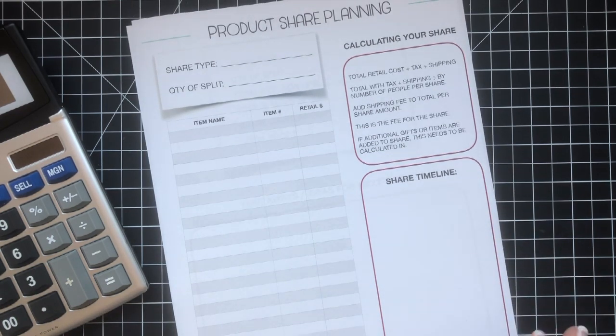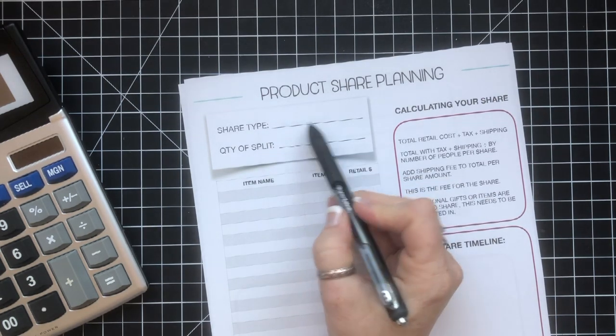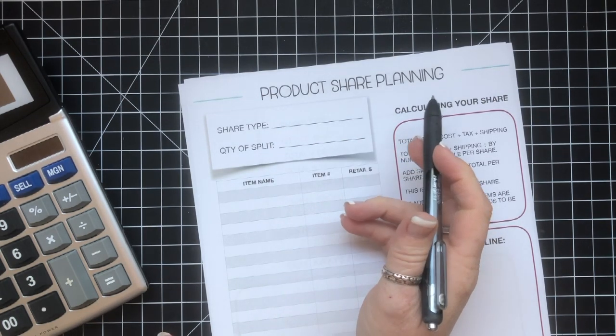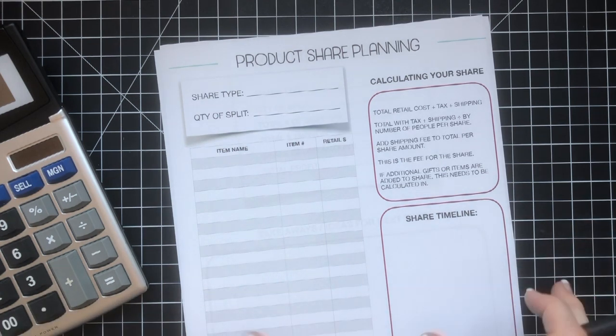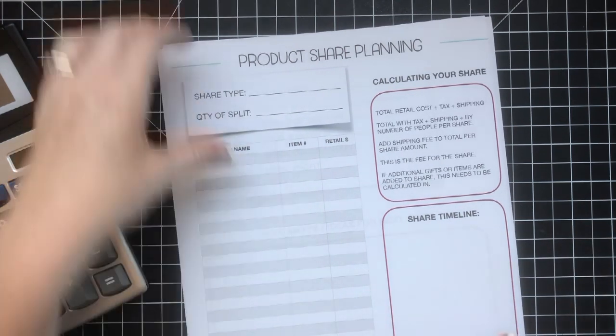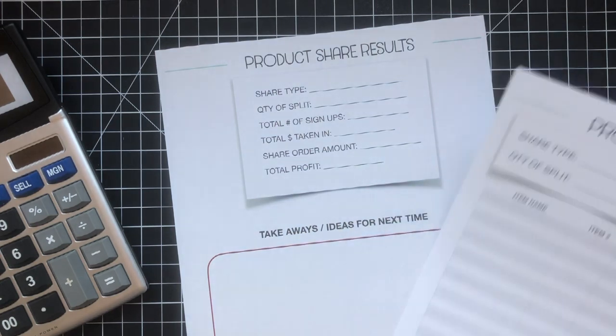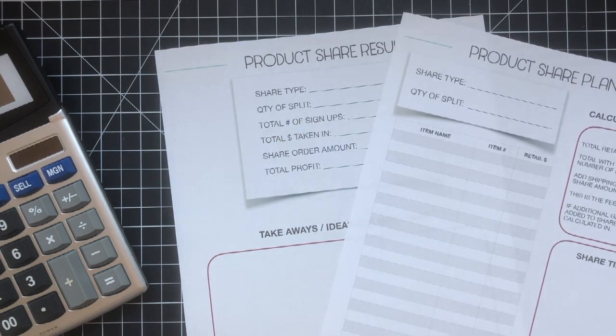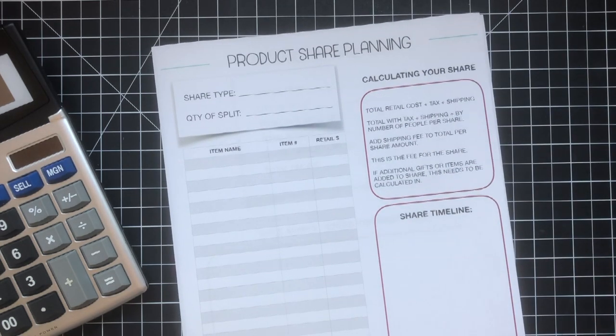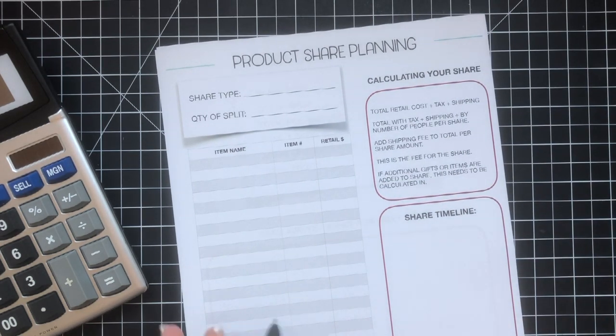So first thing you have to do is decide what kind of share type you're going to do. Now, maybe you want to do multiple shares. So let me back up a little bit. If you want these documents, these are going to be in my updated version of my business budget workbook and available there. These are really great tools to help you do your shares and keep them organized and make sure that you're making a profit doing them.